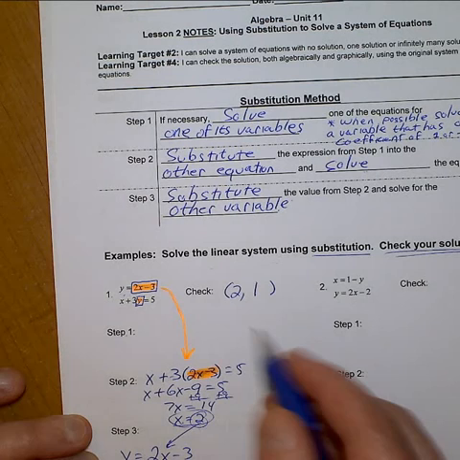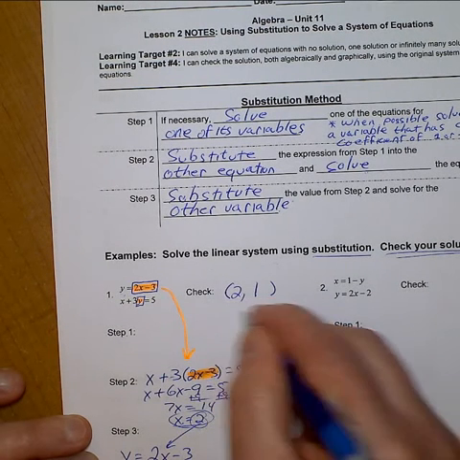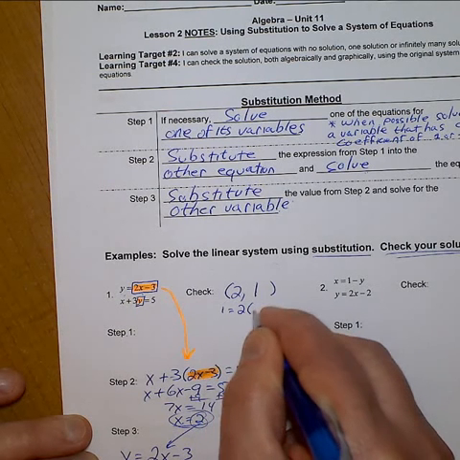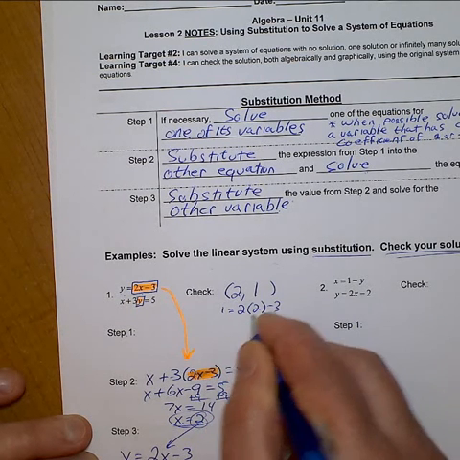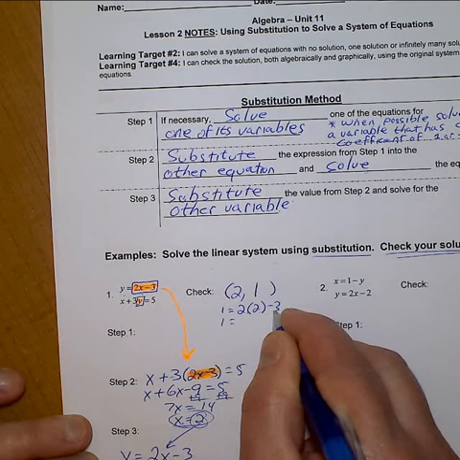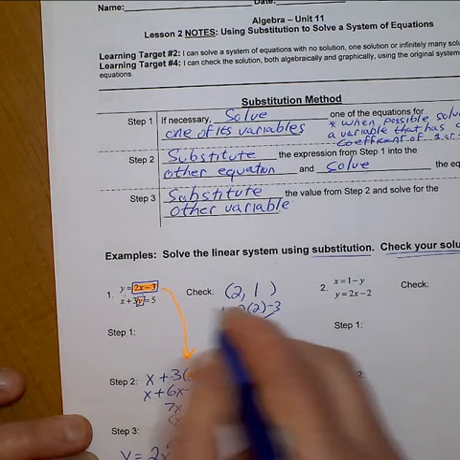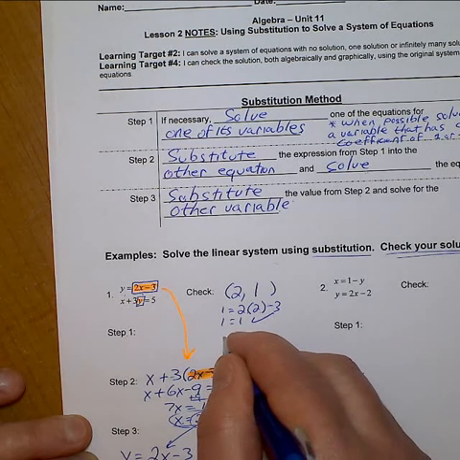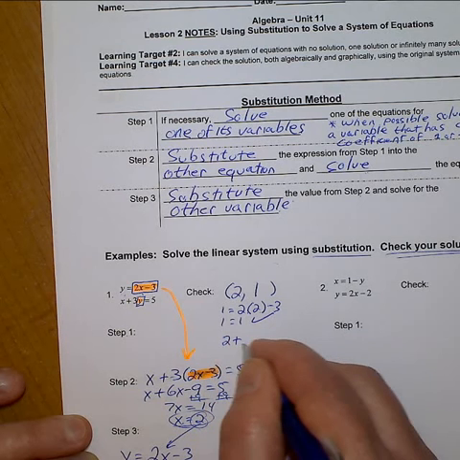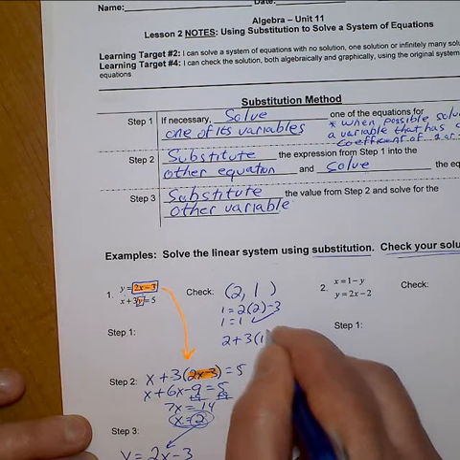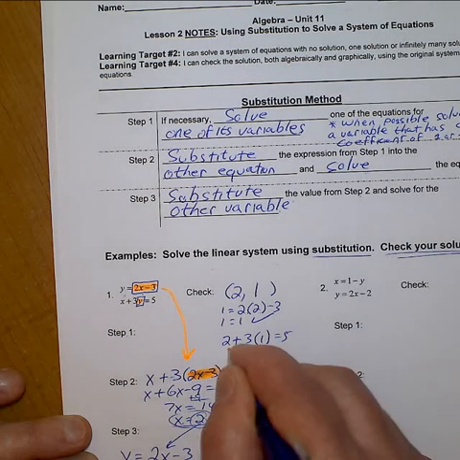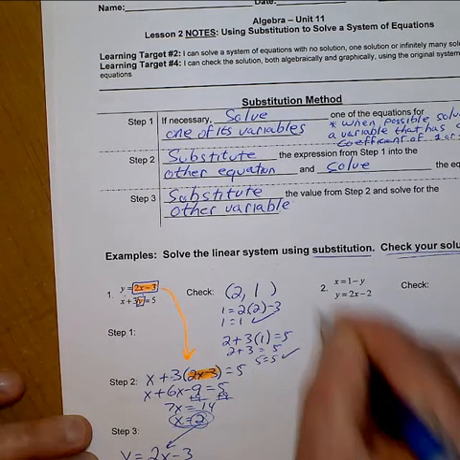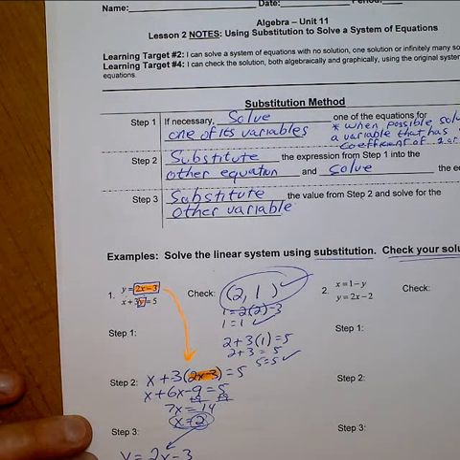Now I want to check it. So how do we check it? We plug it into each equation. So I'm going to check it in the first one. I say 1 equals 2 times 2 minus 3. 2 times 2 is 4, minus 3 is 1. It checks there. Second equation, I want to check it in. So this is x, so it's 2 plus 3 times 1 equals 5. 2 plus 3 equals 5. 5 equals 5. It checks. That's my solution right there.